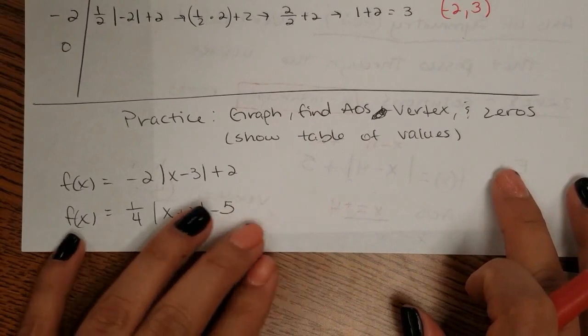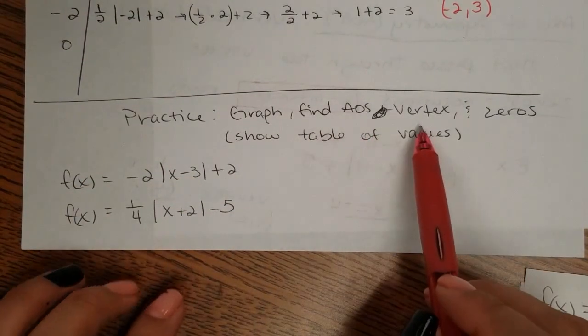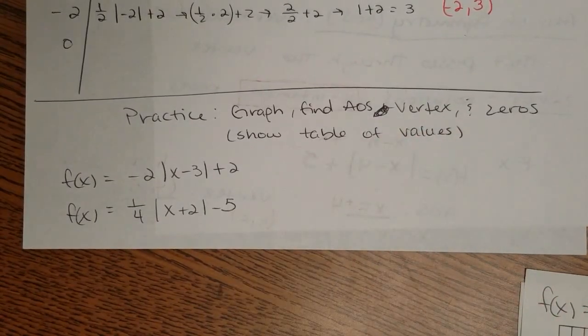Here are some practice problems. So when you practice them, make sure that you graph them, find the axis of symmetry, the vertex, the zeros, and then you may want to create a table of values to make sure that you're doing it correctly.